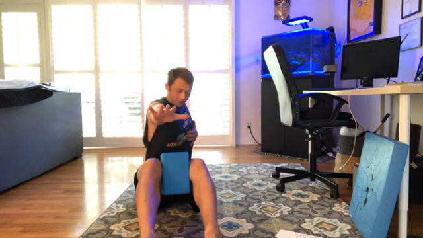Feel that nice little extra expansion. Now breathe out, reach this arm forward, and get that nice little extra rotation of the rib cage. Switch it. One more each side. Elbow back, breathe in, and reach forward. Make sure your knees stay locked together, your feet stay locked together.